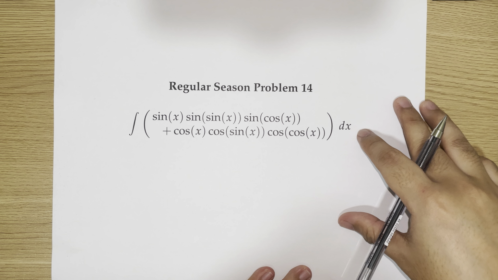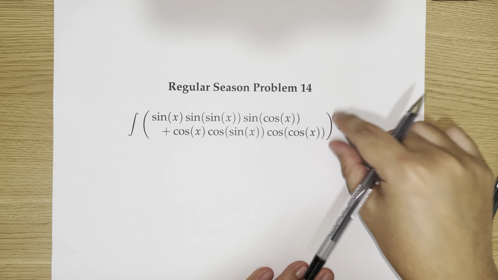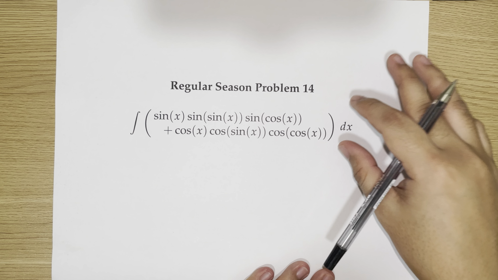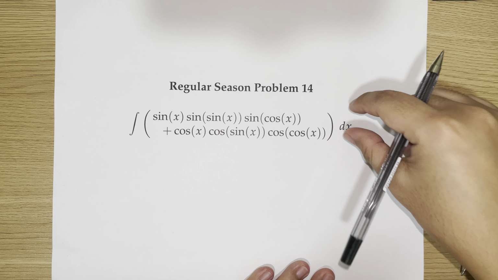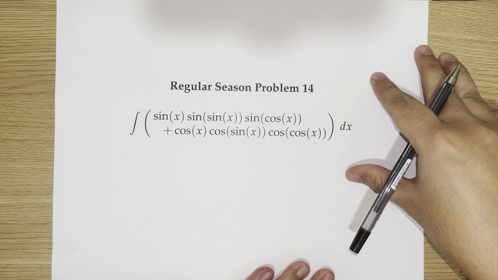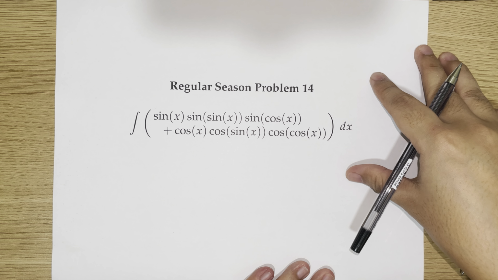Okay, so for this one, I have to admit again that I wasn't able to do this within 2 minutes. 2 minutes is the time allotted supposedly for this question, but I wasn't able to answer this within 2 minutes on my first attempt.